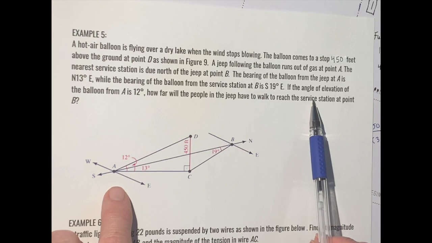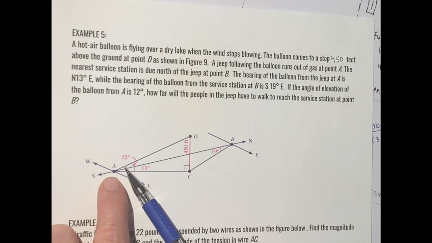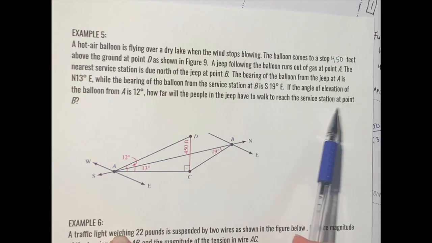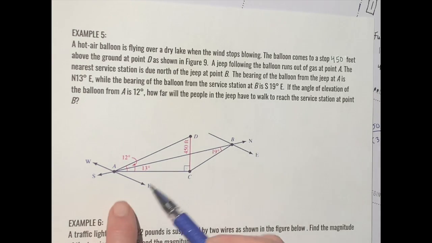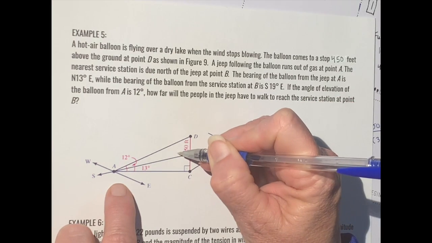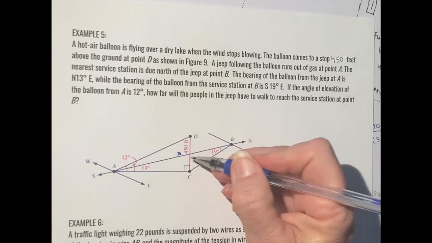The angle of elevation to the balloon from point A, so if you're standing at A, looking up at the balloon, that angle of elevation is 12 degrees. How far will the people in the Jeep have to walk to reach the service station at point B? So basically, what is the distance from A to B? So we're looking for this distance right there from A to B, from the Jeep to the service station.